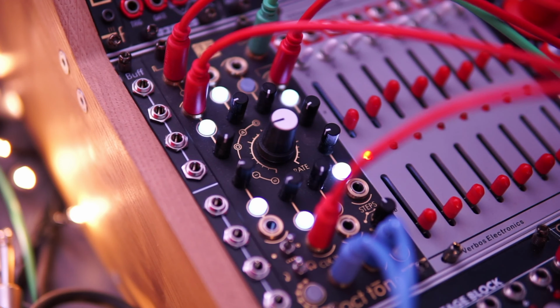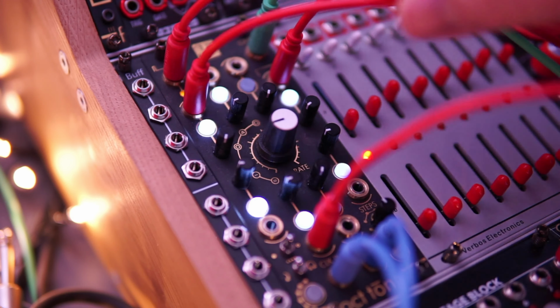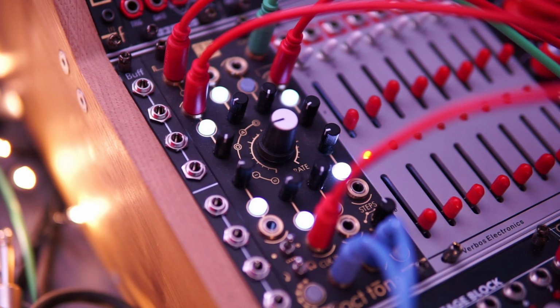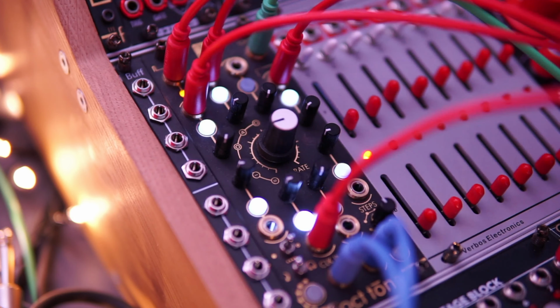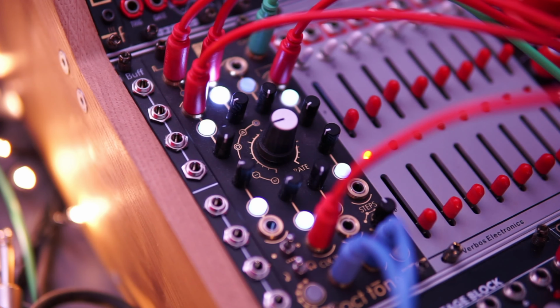Right, so we have accents also from those 3 steps. And of course, we can use this also to trigger additional voices. So I can use step 2, for example, to trigger another voice.